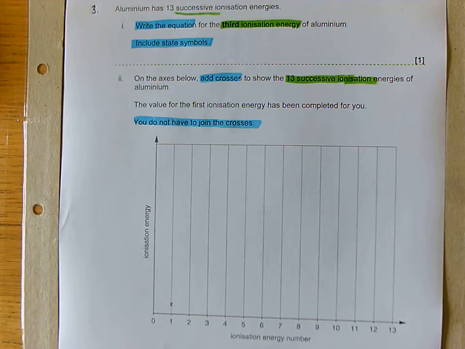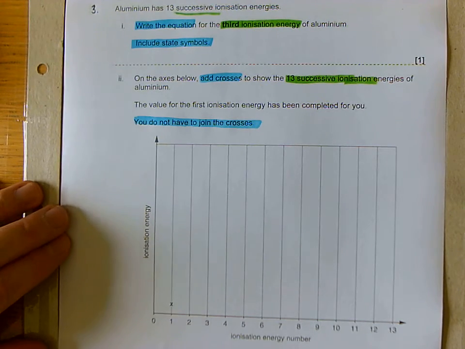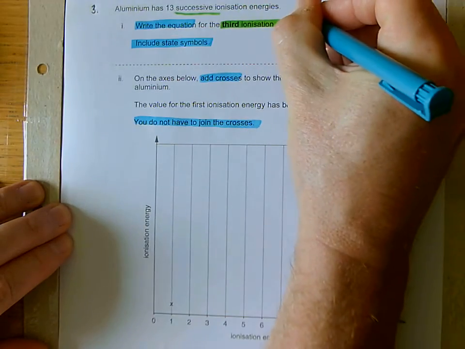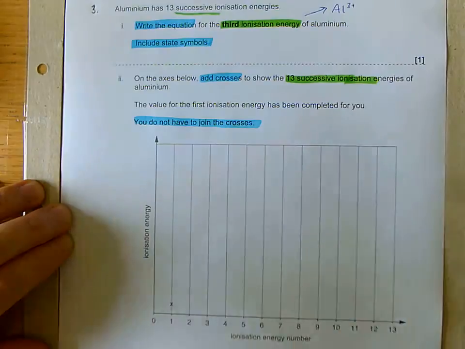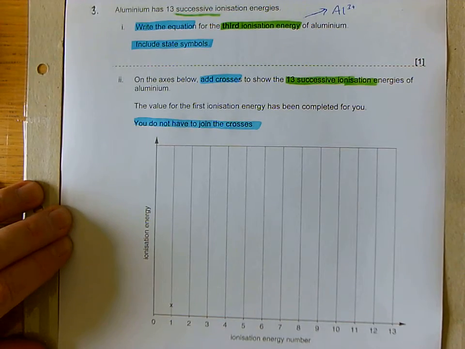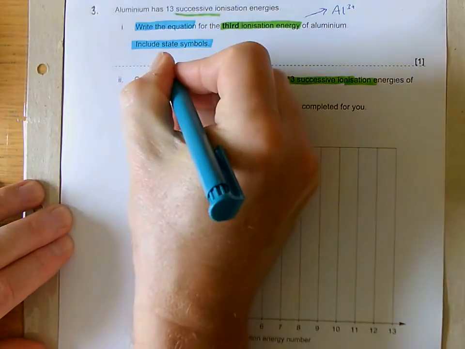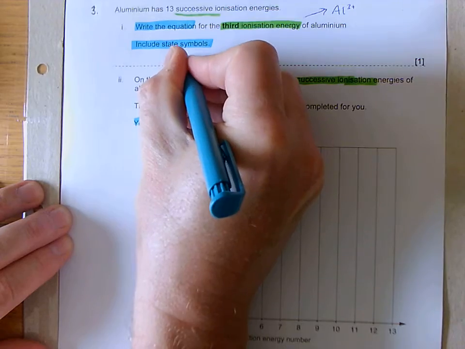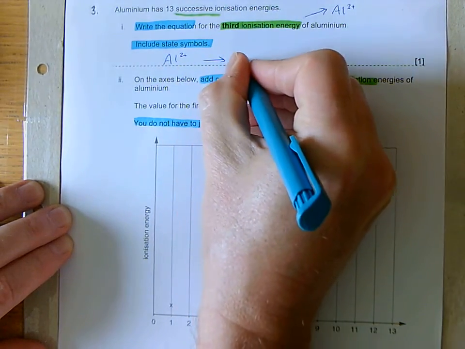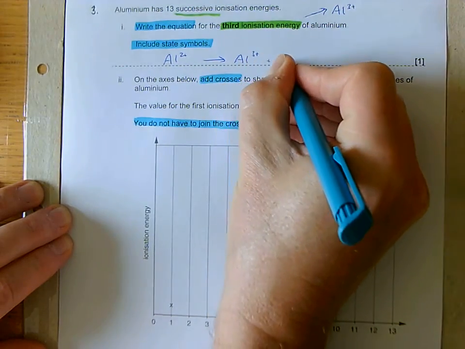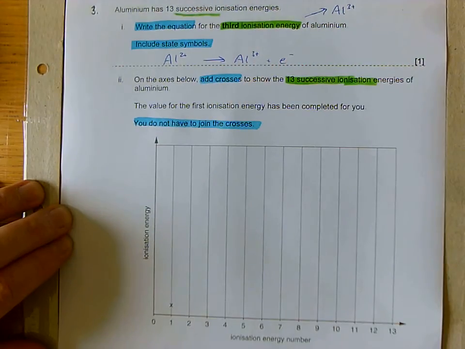Okay, so the third ionization energy means that we will be taking away a third electron, so that will give us an Al3+ ion. So that's what we're going to be making. So we must therefore be starting with an Al2+ ion, and we're taking away an electron, so we're going to make our Al3+ plus the electron.